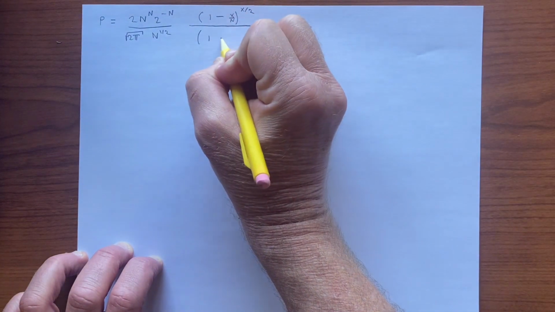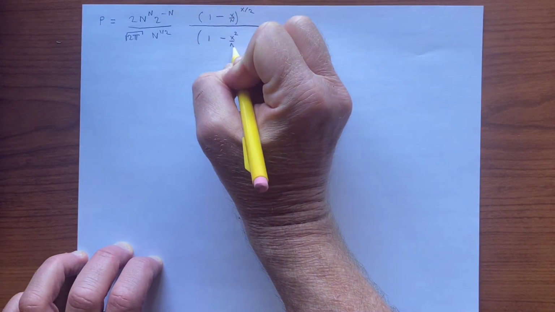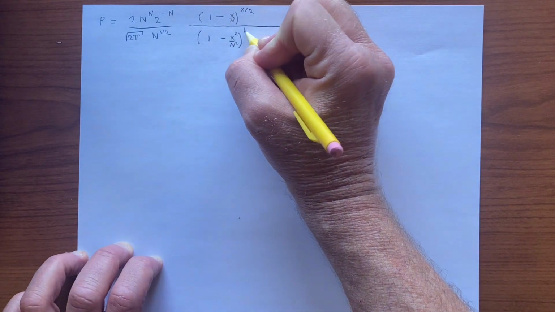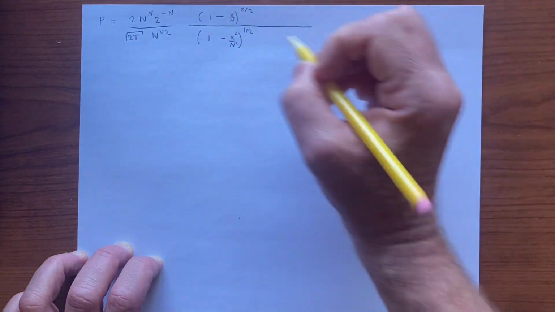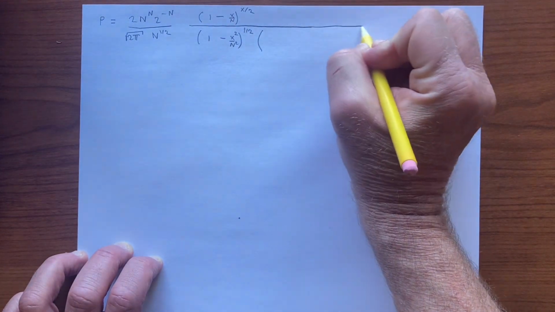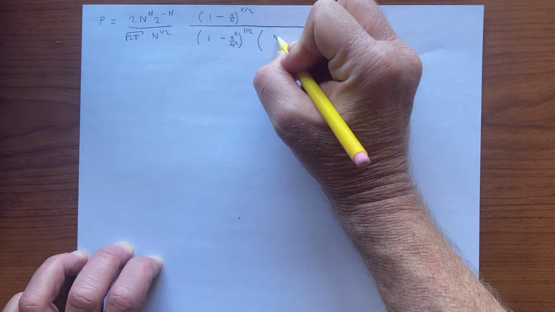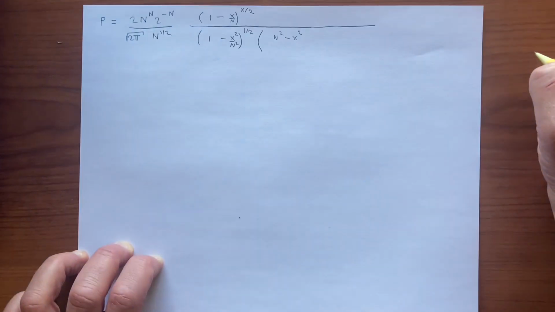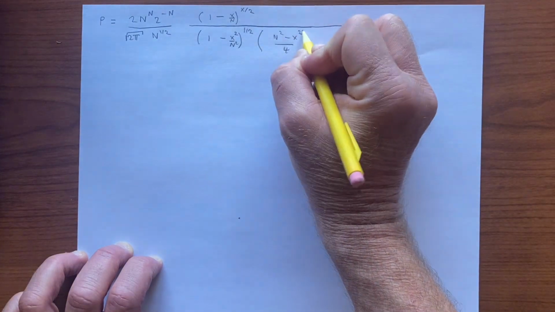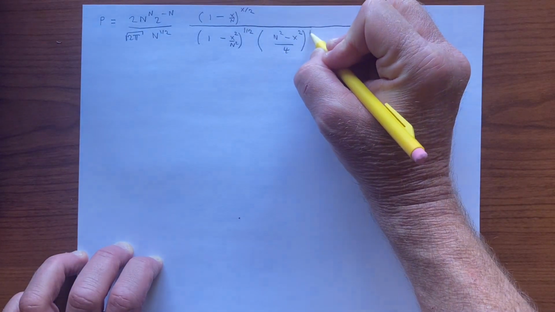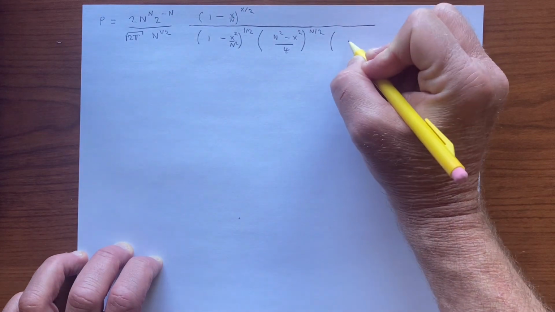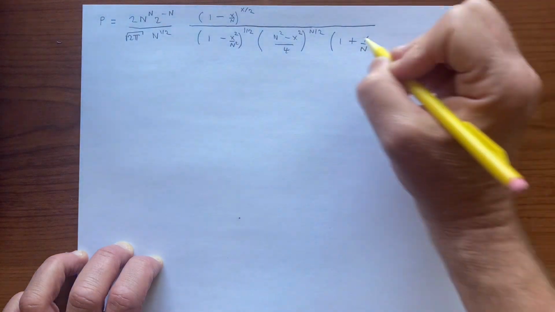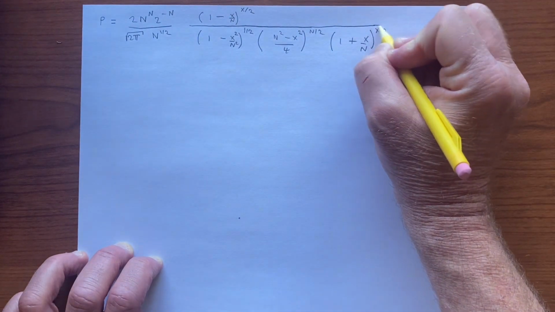Here we have a 1 minus x squared over n squared to the 1/2 times the n squared minus x squared over 4 to the n over 2 times 1 plus x over n to the x over 2.